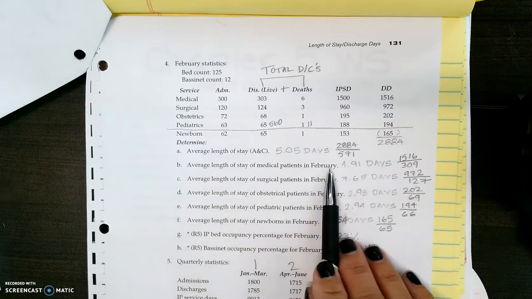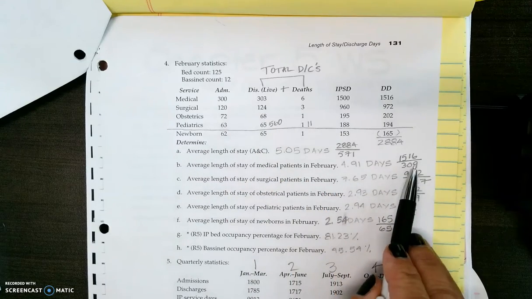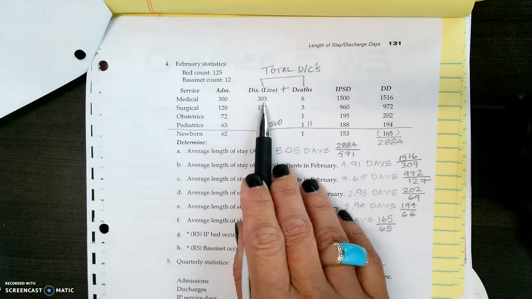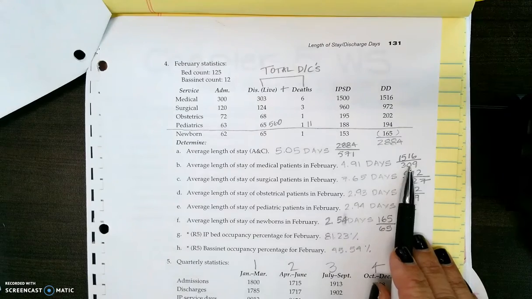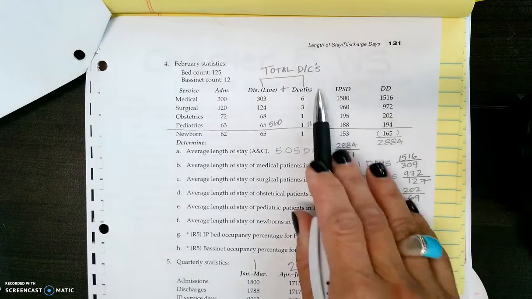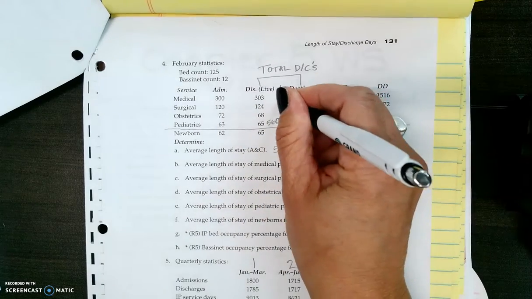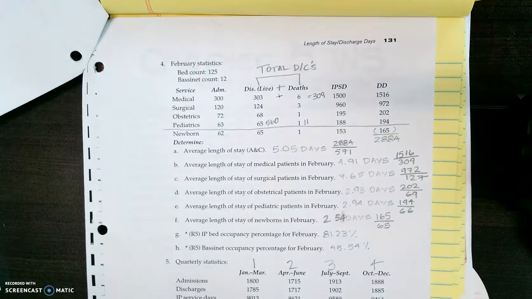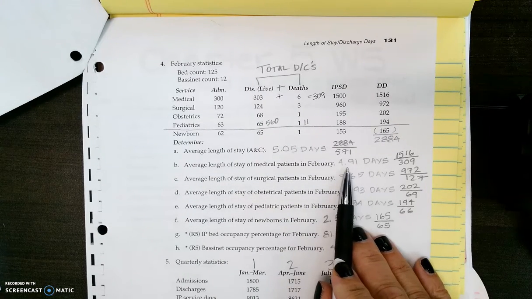Average length of stay for medicine patients, you're going to pull the discharge days to discharges. So if I'm adding 303 plus 6, that's how I got 309. So discharge days to total discharges, 303 plus 6 equals 309. Everybody got that? And when you calculate that out, it's 4.91 days.